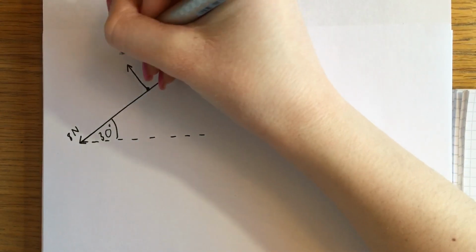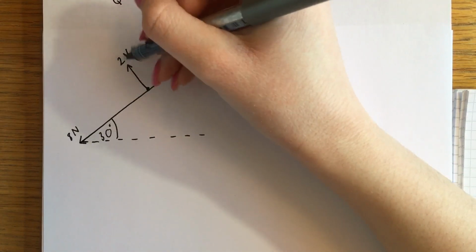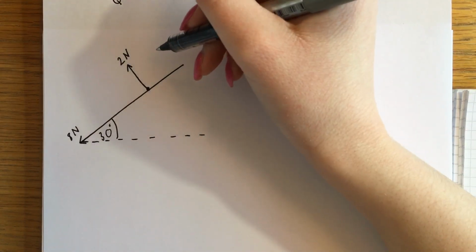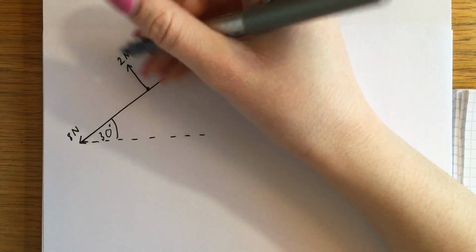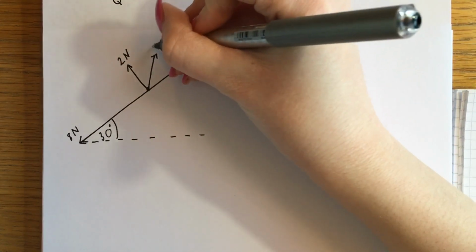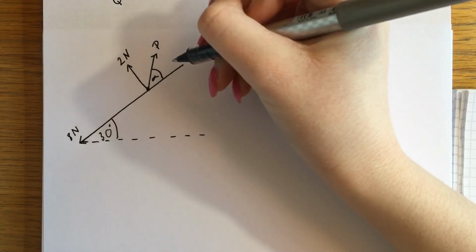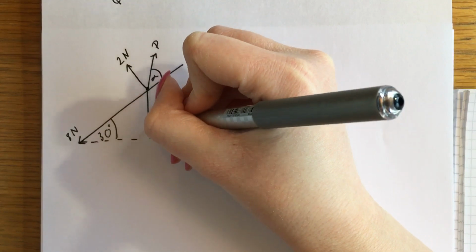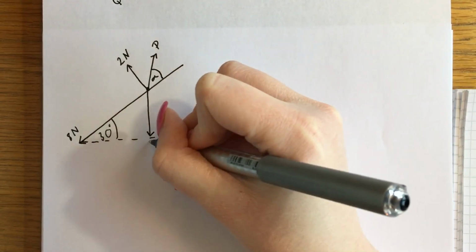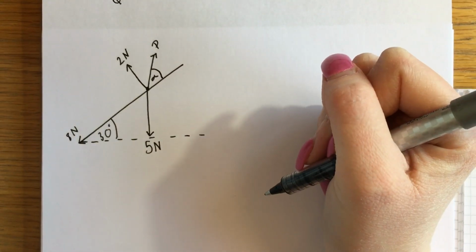Then I've got a force acting in this direction of 2 newtons. Again, the dashed line with the y is just telling you that it's acting perpendicular to the plane, so I don't really need to draw that in. I then have a force of P newtons acting at an angle of alpha. And then I have the weight of my particle, 5 newtons, acting vertically downwards.